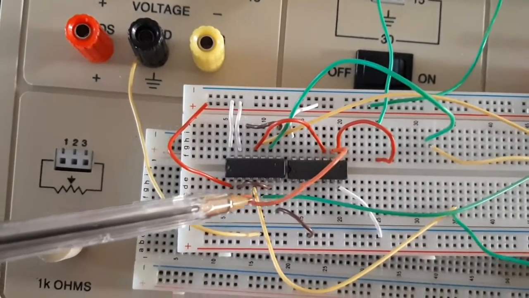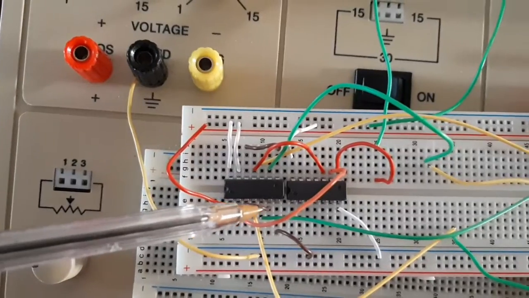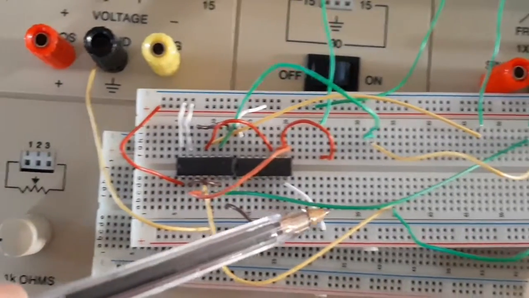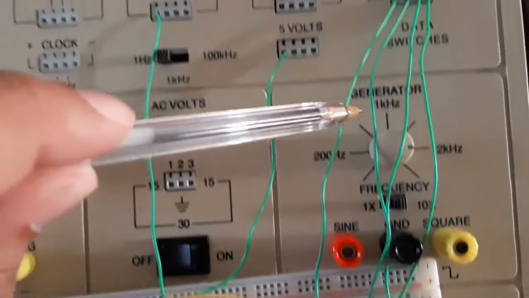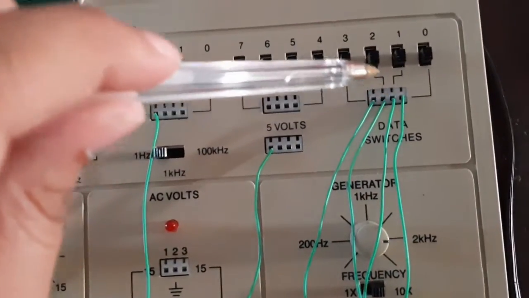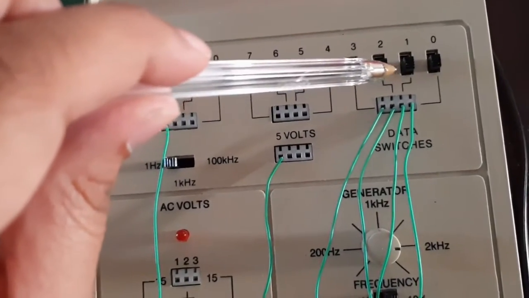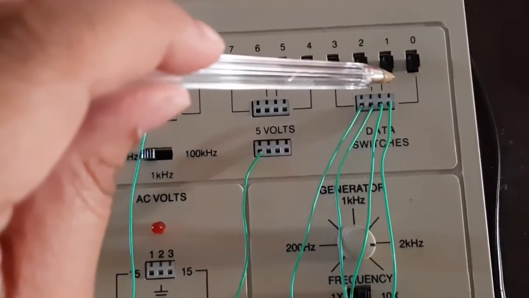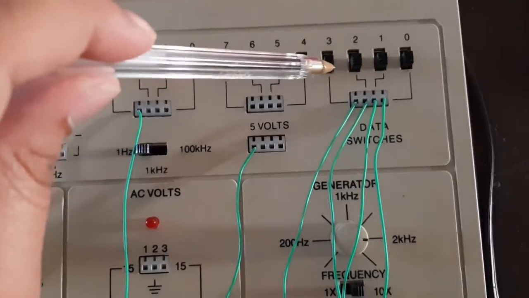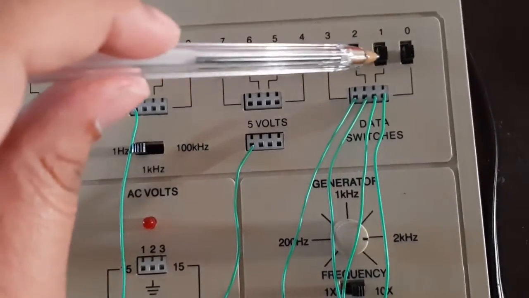So that's pin 4, that's A1. The next input, which is pin 5, is B1, and that is switch number 2. So A1, B1, that's going through an XOR gate. 1 and 3 are A2, B2, and they're going through an XOR gate.